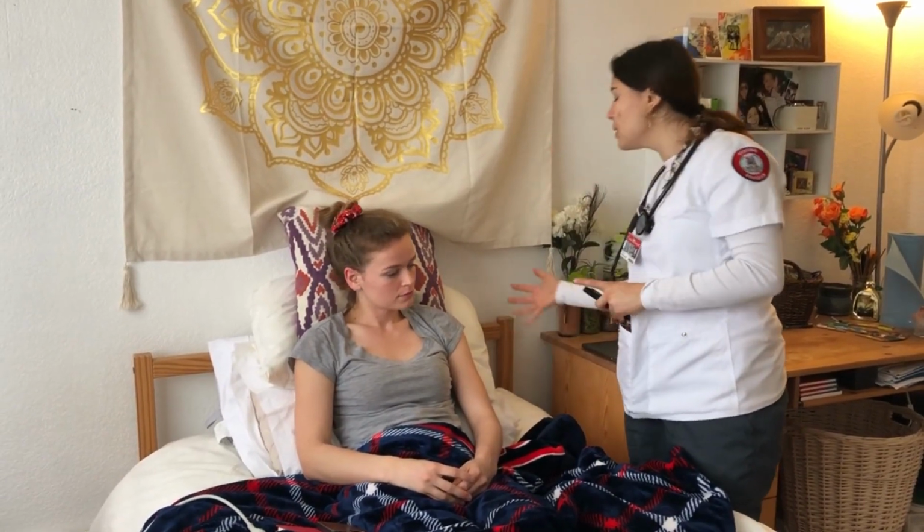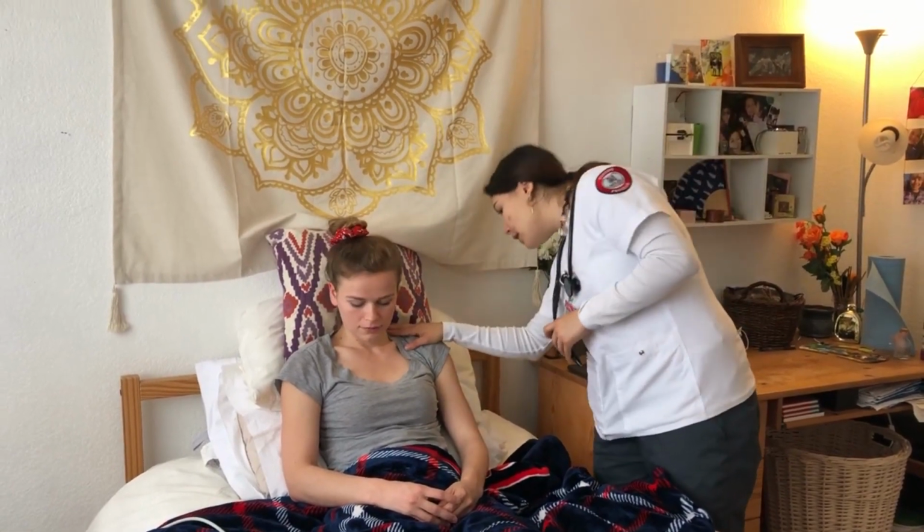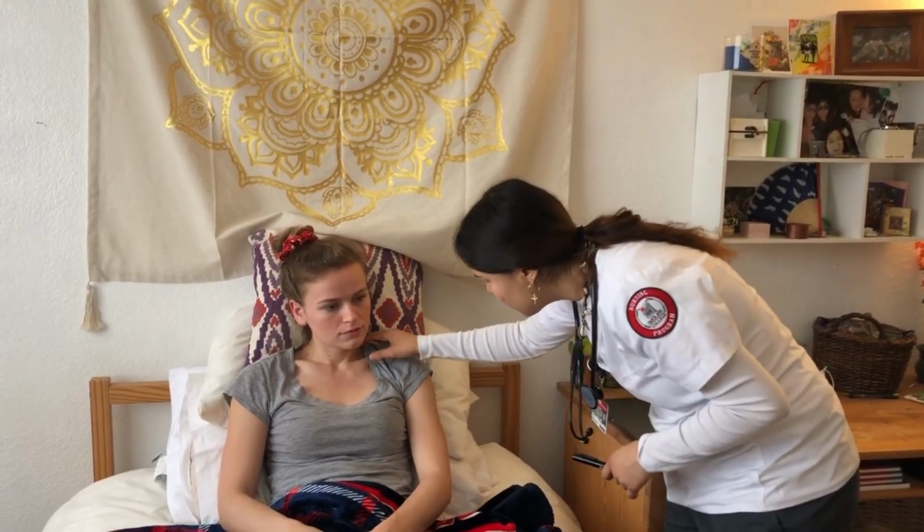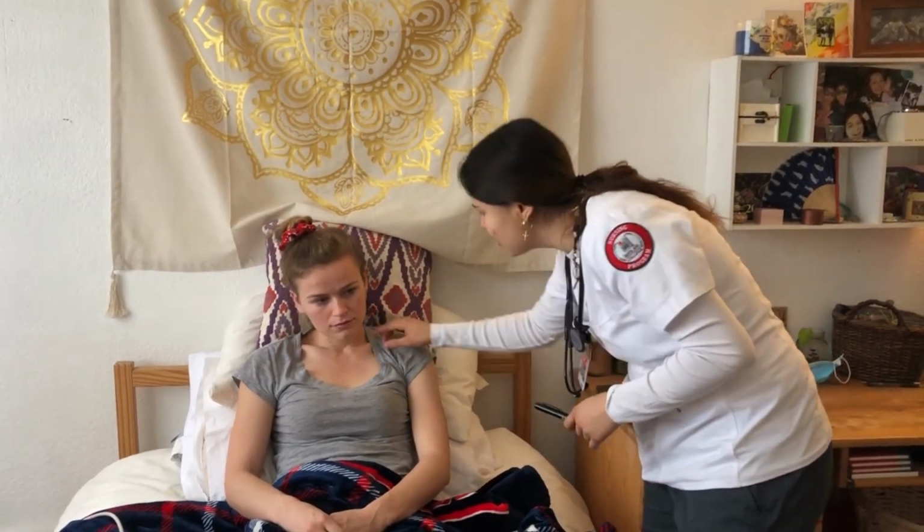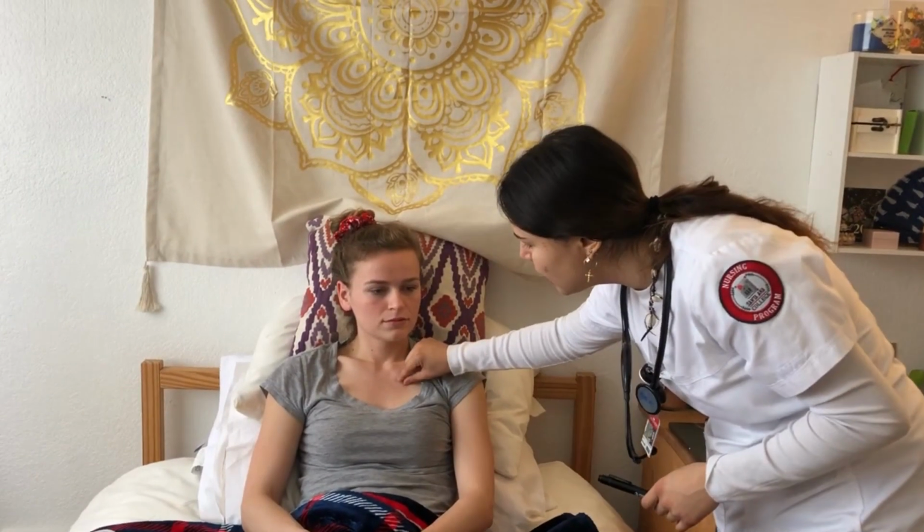I'm going to raise the bed to a 30 to 45 degree angle, just to check jugular vein distension. Right here, if it was super prominent, it would probably indicate maybe some hypotension, or maybe she has some sort of issue with overhydration. If it was super sunken in, it would mean maybe she is dehydrated. So we're going to check. Yep, looks good. Now we're going to check the turgor of her skin. It looks like it's bouncing back nicely, so she's well hydrated.